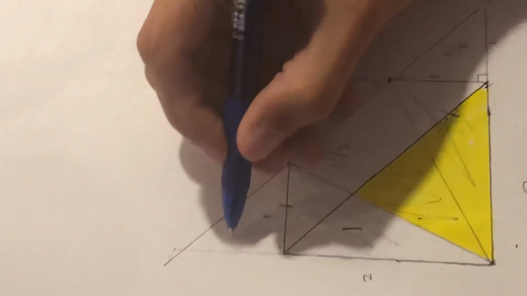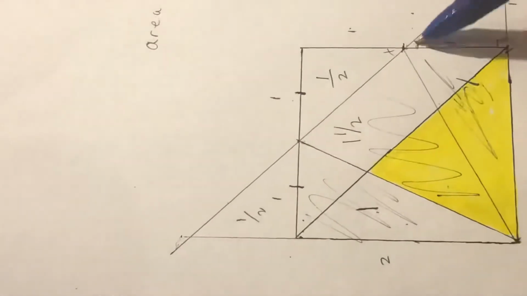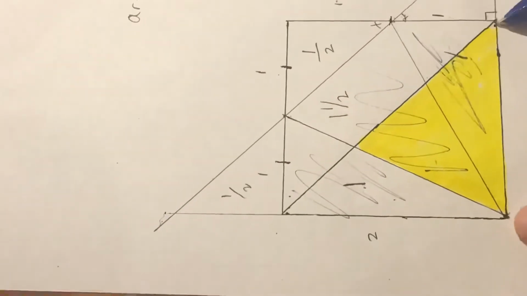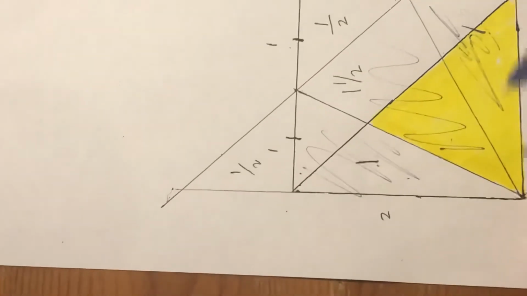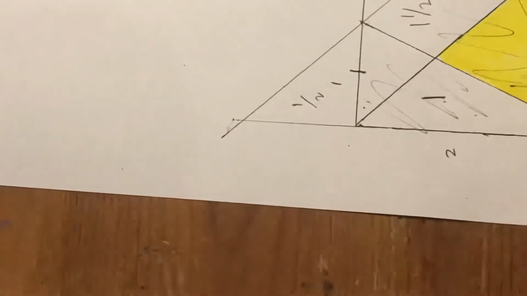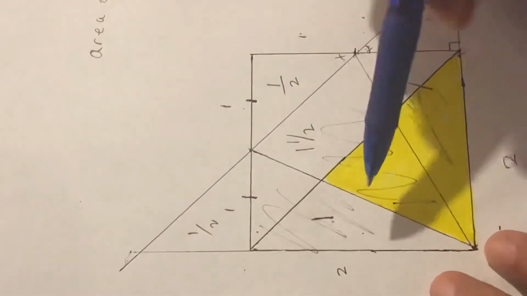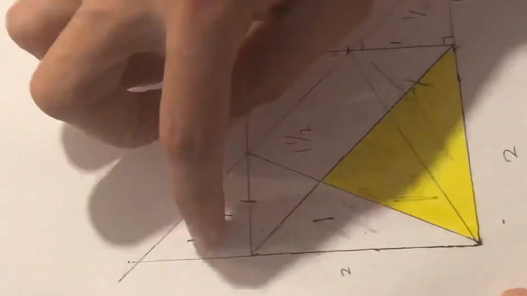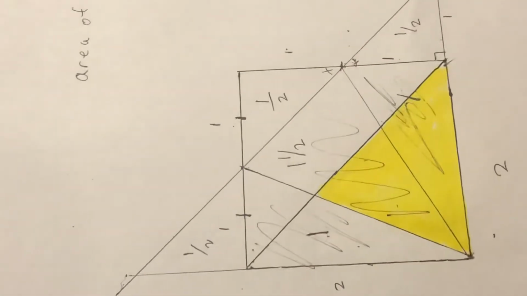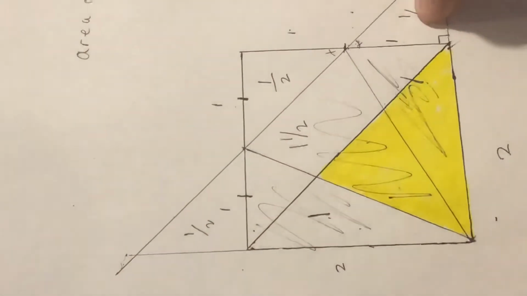And what's the area of this triangle? It would also have to be 1/2. So now if I add this triangle here plus this triangle here, I have an area of 1 and 1/2. The area of this center triangle is 1 and 1/2, and the area of this triangle is 1 and 1/2, which is very interesting. These three triangles, even though they're different shapes, all have the exact same area.